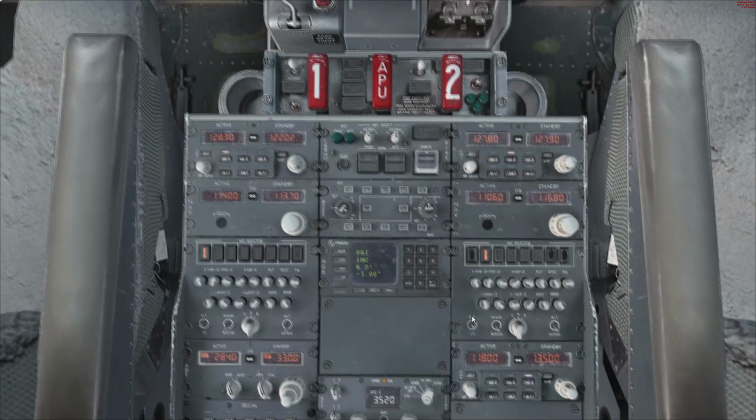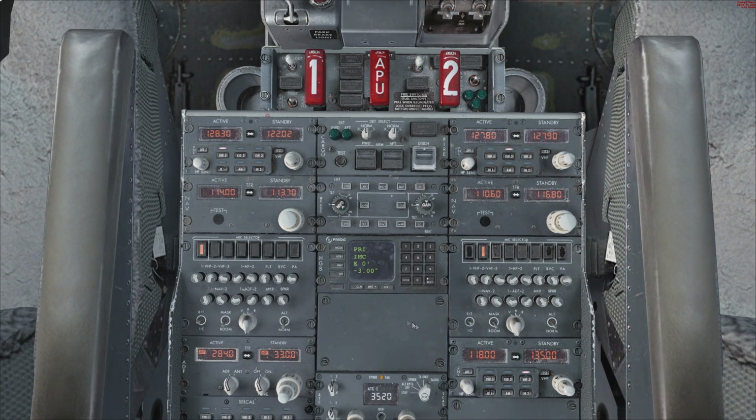So down here on the radios, we're going to set up 116.7 on nav1. So we'll just dial that up, 116 there. So 116.7 is active nav1. Nav2 we're going to set to Middleton Island, MDO, Mike Delta Oscar, 115.3.